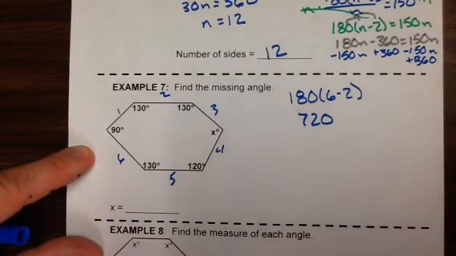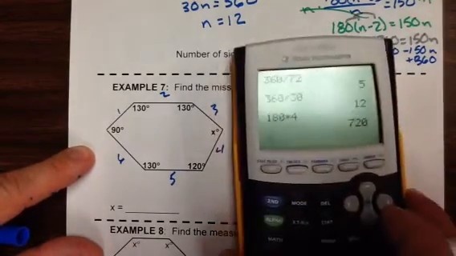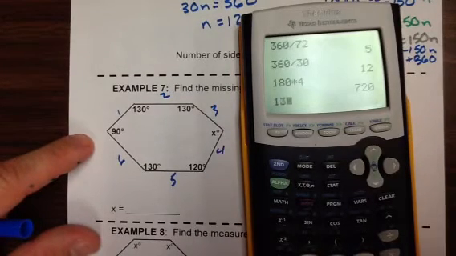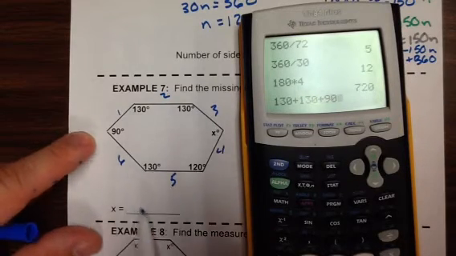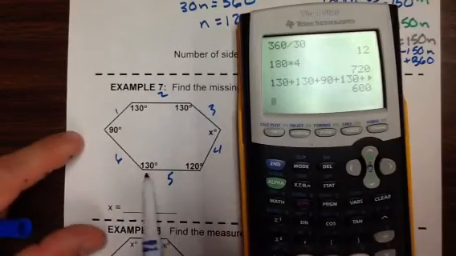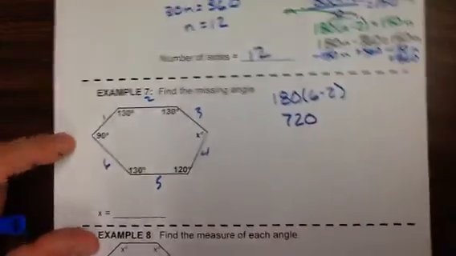So right now I'm going to take the sum and I'm going to say 130 plus 130 plus 90 plus 130 plus 120. So right now I know about 600 of my 720 degrees.